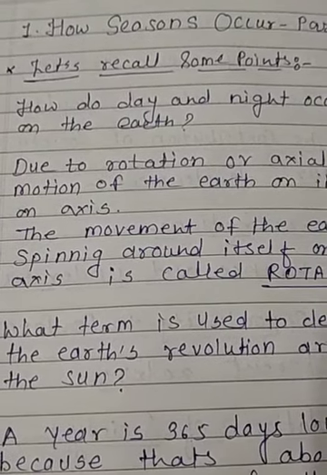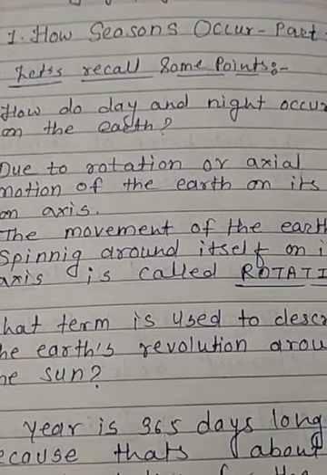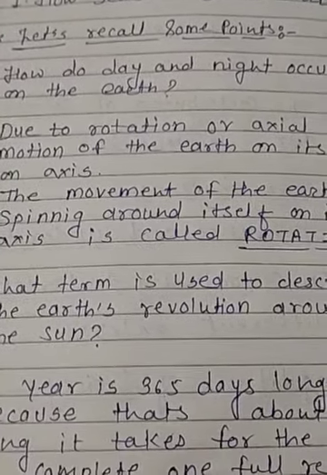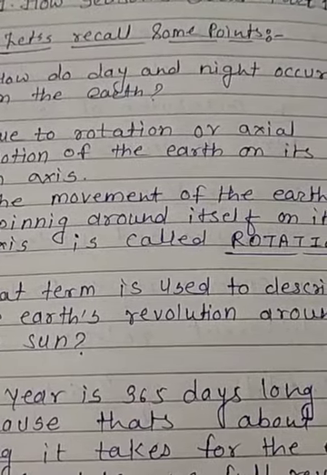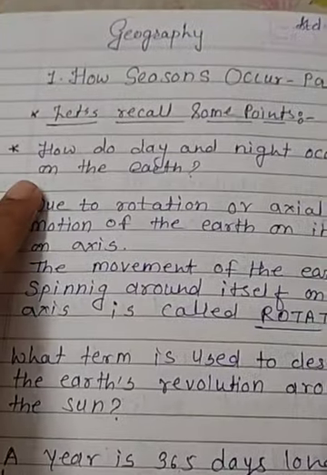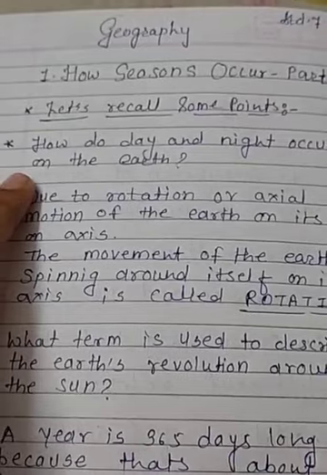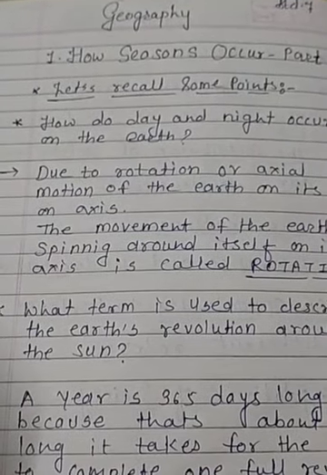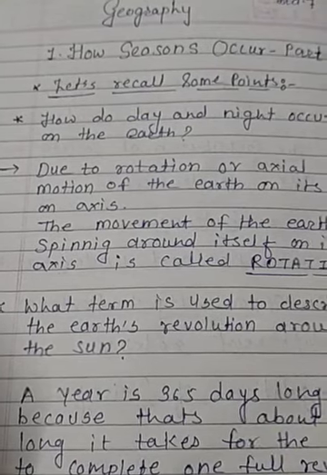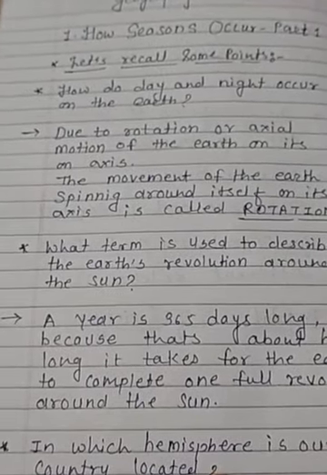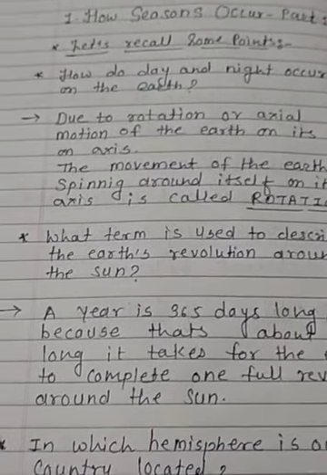Today we start your first chapter of geography, that is how seasons occur, part 1. So let's recall some points. Before that, see children, how do day and night occur on the earth? Due to rotation or axial motion of the earth on its axis. The movement of the earth spinning around itself on its axis is called rotation.